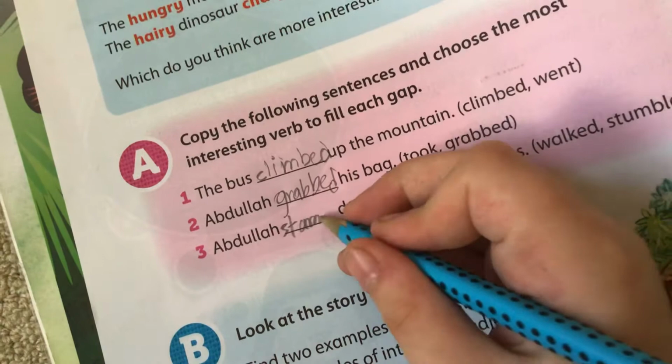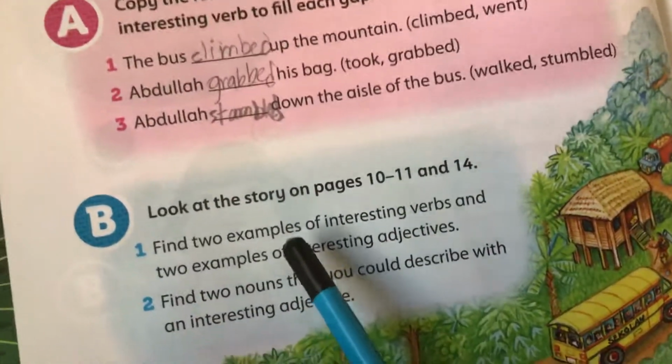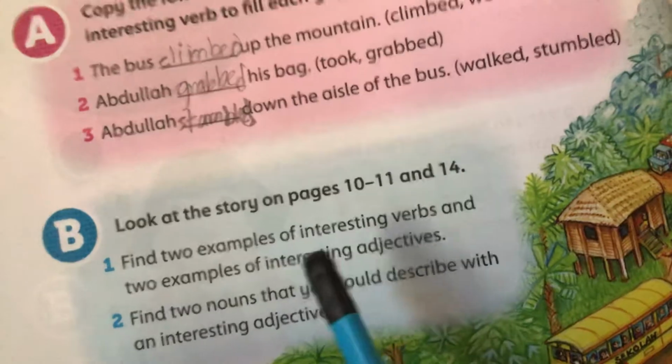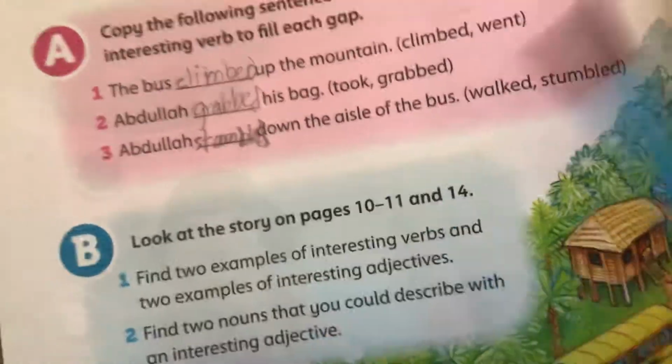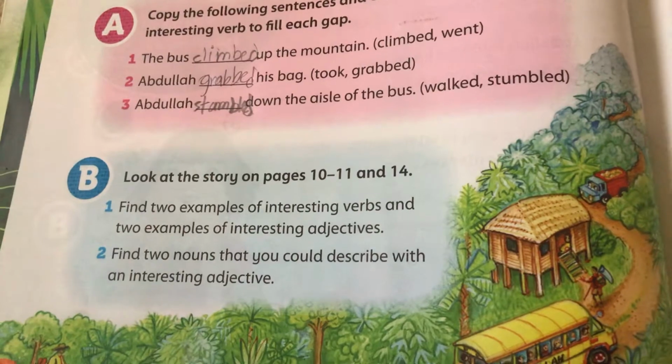Sorry if there's noise. Stumbled. Oh, barely. Ooh. Ew. Look at the story on pages 11 and 14. Find 2 examples of interesting verbs and 2 examples. Yeah, anyway, we won't do this. It's like we have to go back, and if you have a book, I lend it to you because you have to choose yours. So it's really weird.